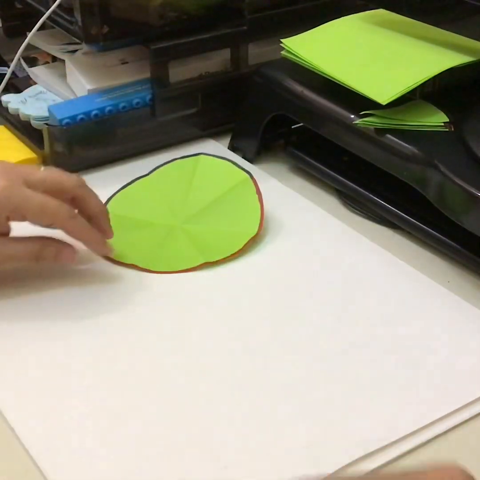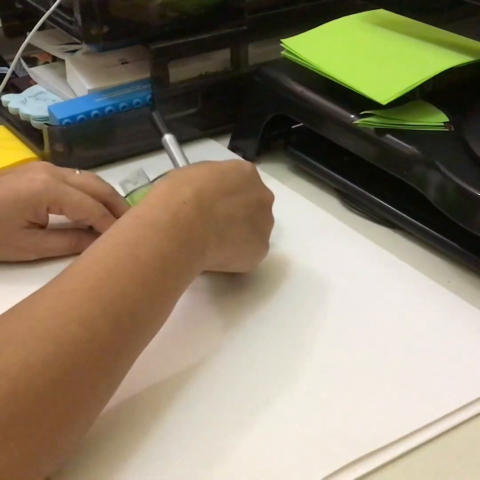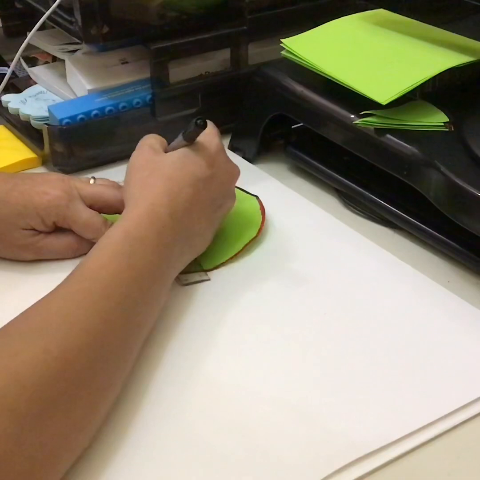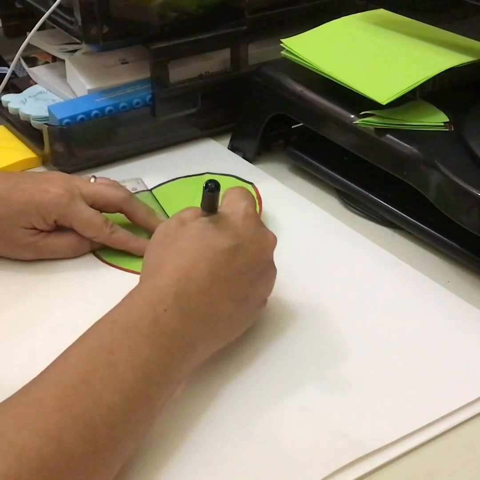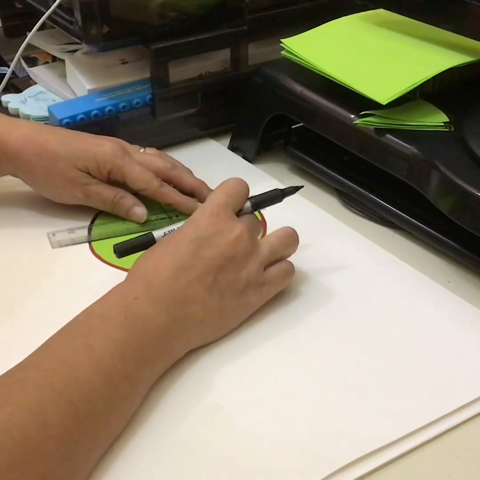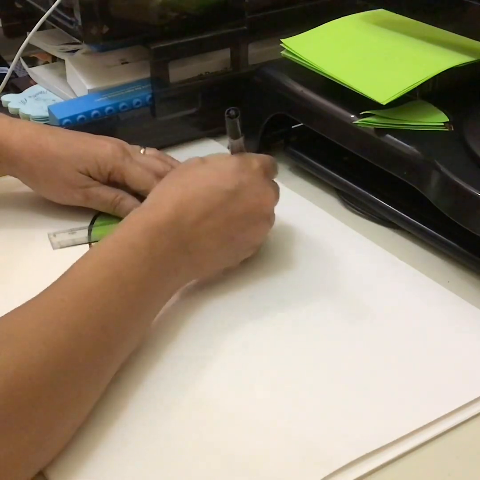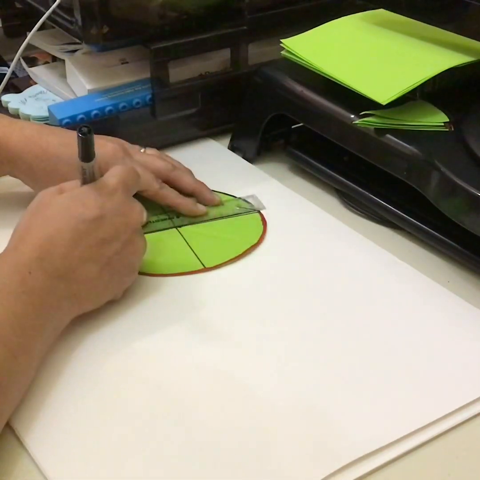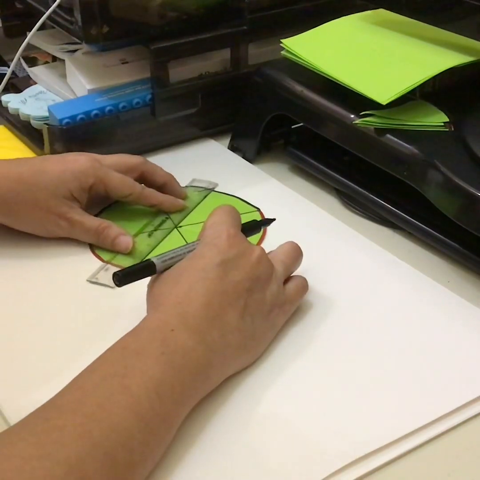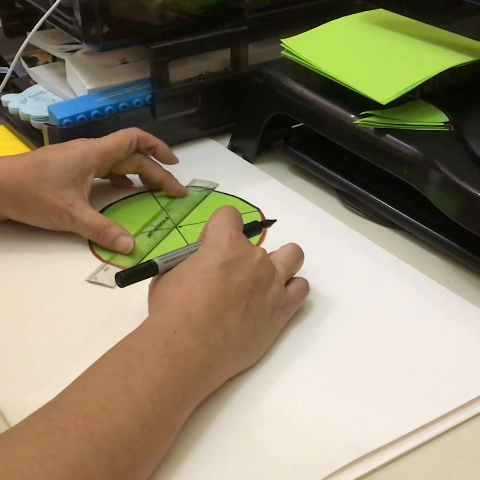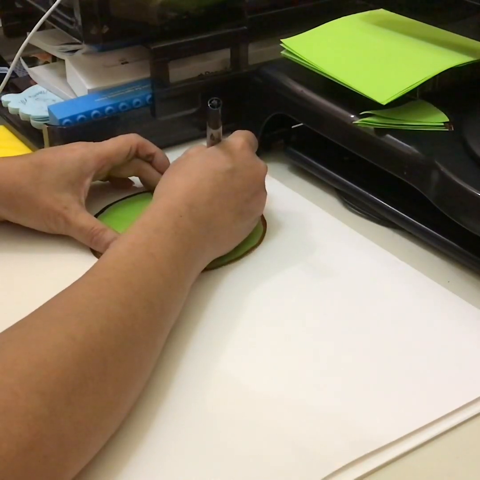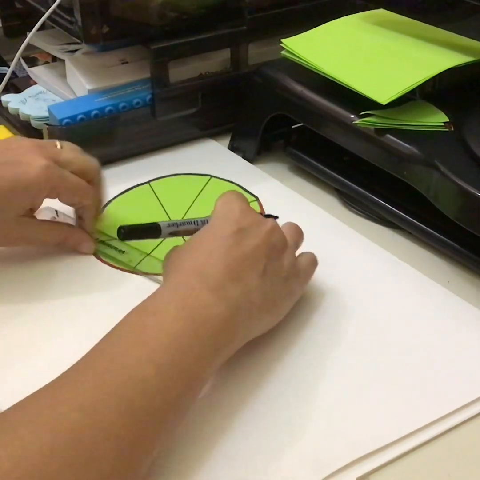So I'm going to draw all the lines here, the diagonals, the diameter, and cut this circle into 8 sectors. Cut them into quarters, cut them into eighths.